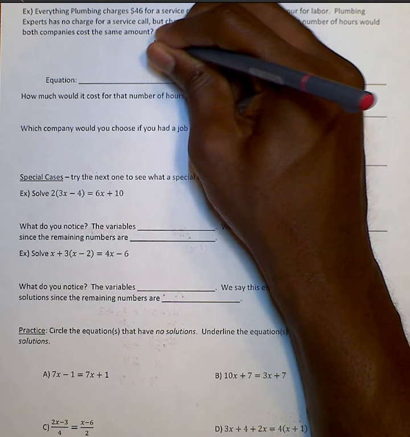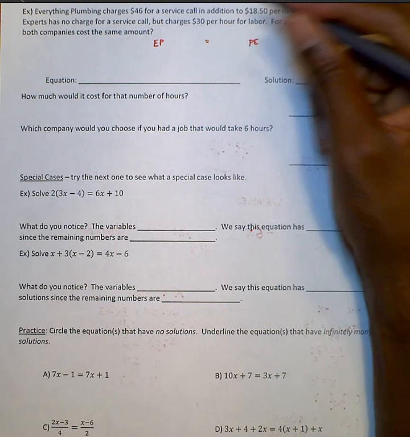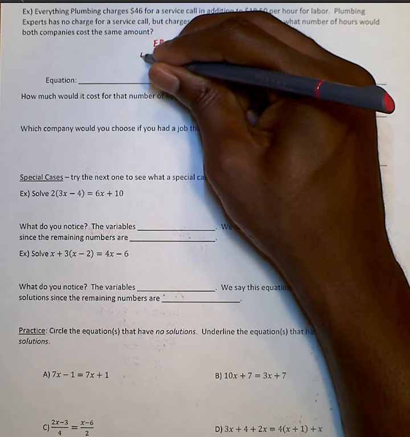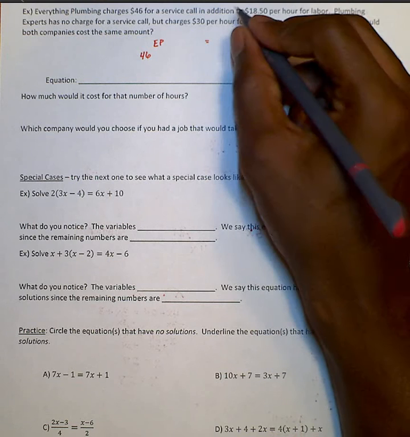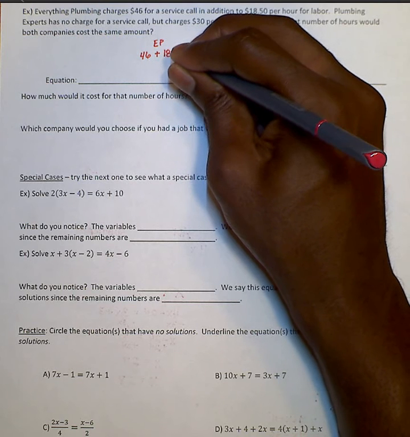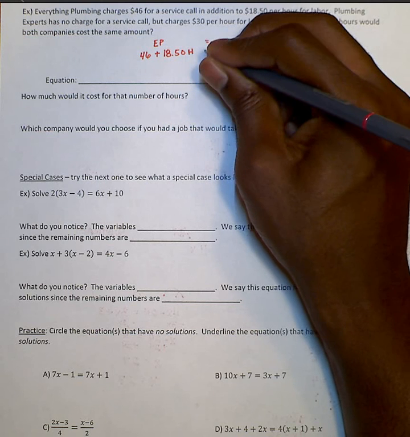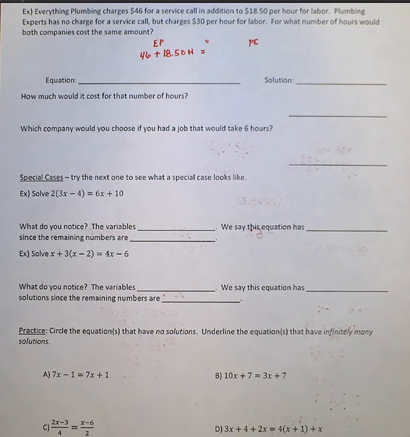So we have Everything Plumbing on one side and Plumbing Experts on the other. We want to know when they equal each other. So let's see what their equations are. Everything Plumbing, they said they charge $46 just to come out. And then if they're working on something, they will charge you $18.50 per hour. So I'm going to put $18.50H, because for every hour, we're going to multiply that by $18.50 to see how much they're going to charge us.